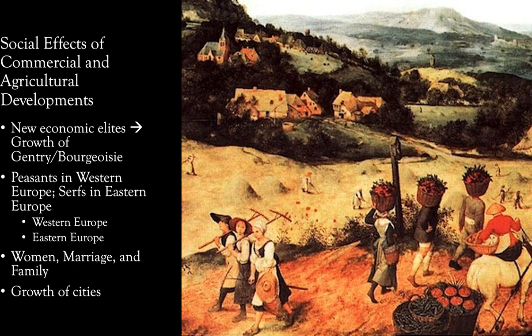Also, the commercial revolution allowed for an increased standard of living among these upper and middle classes, right? This new economic elite. But even though it seems like this is a significant change, and it is, we have to remember that European society was still rigidly hierarchical and lacked social mobility for the vast majority of the population. The vast majority of the population continued to be peasants working in agriculture, both in Western and Eastern Europe.